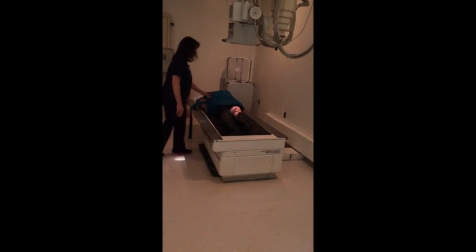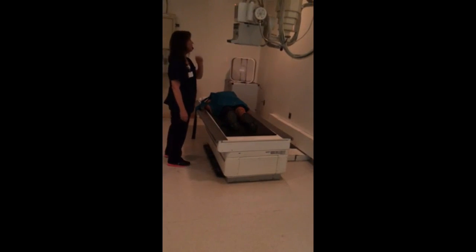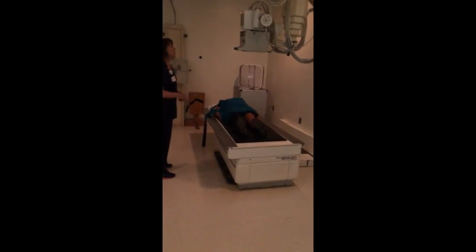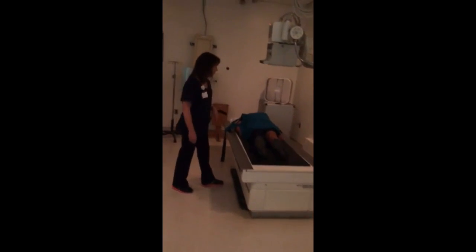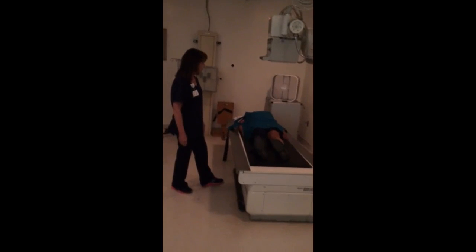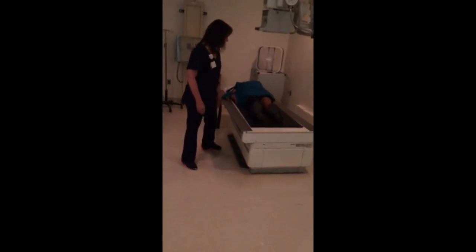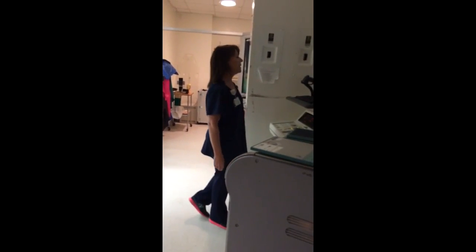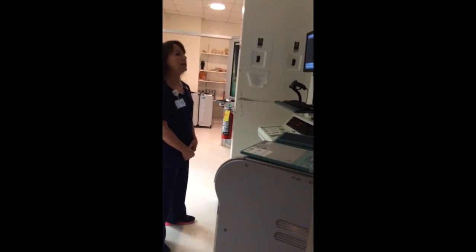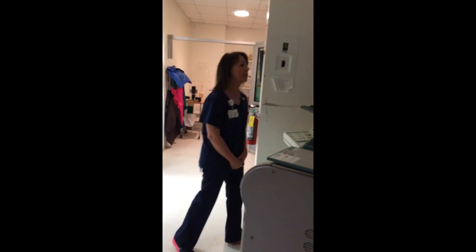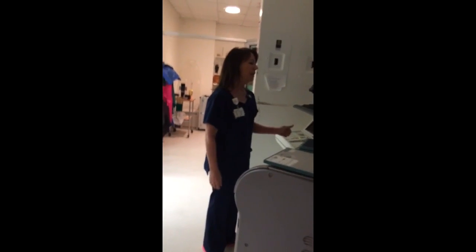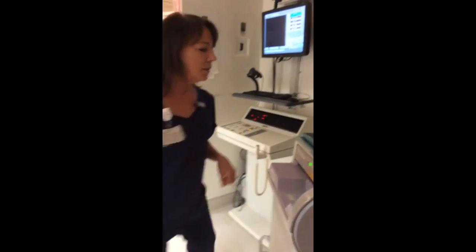Good. Shielded. I'm going to keep the same tube tilt of 3 to 5 degrees cephalic. 45-degree medial rotation projection. All right, stay real still for me. My technique for my oblique medial internal rotation is going to be 70 at 5 mAs. Okay, stay real still. X-ray. Okay.